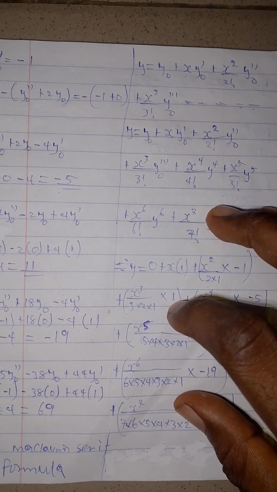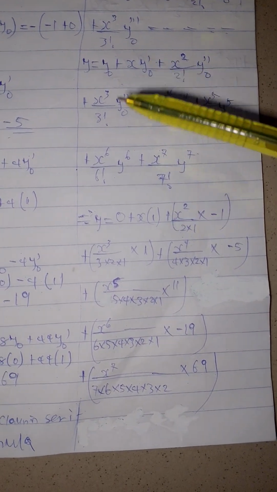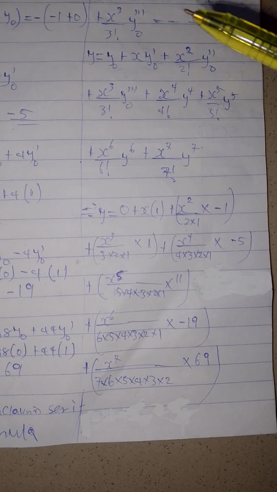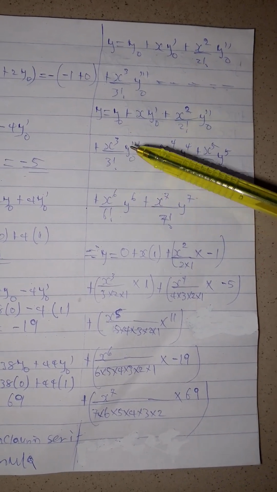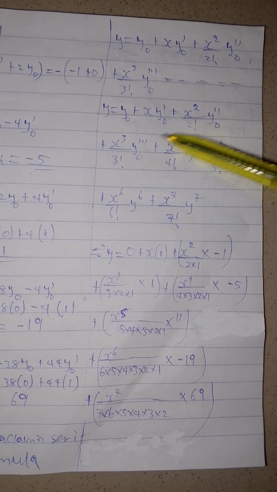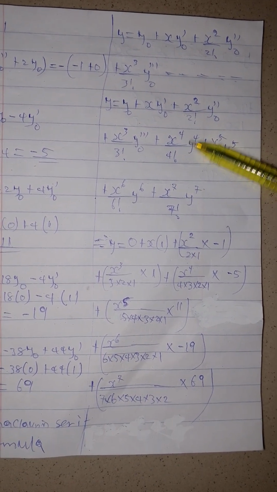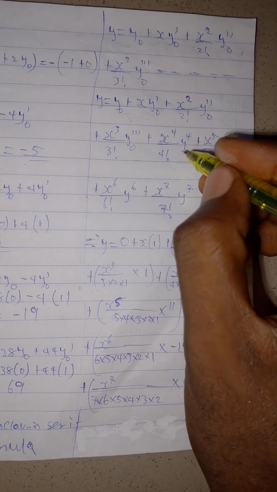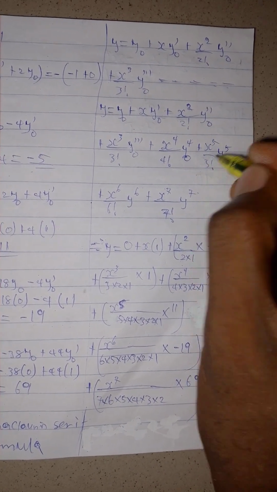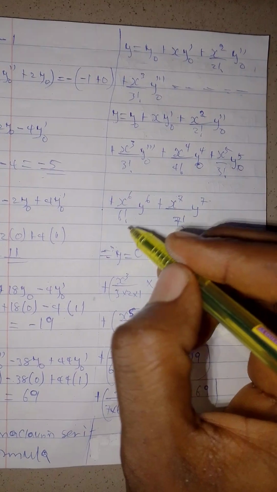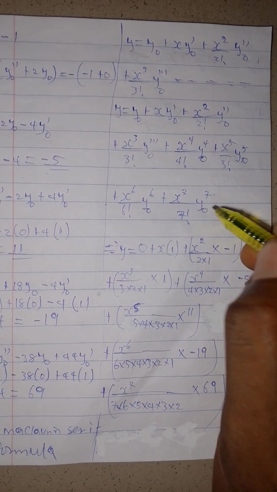So that becomes this plus x4 over 4 factorial y4 naught plus x5 over 5 factorial y5 naught plus x6 over 6 factorial y6 naught plus x7 over 7 factorial y7 naught.